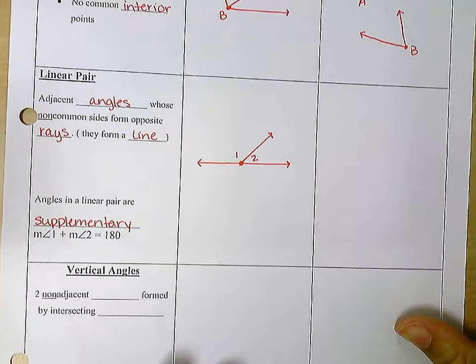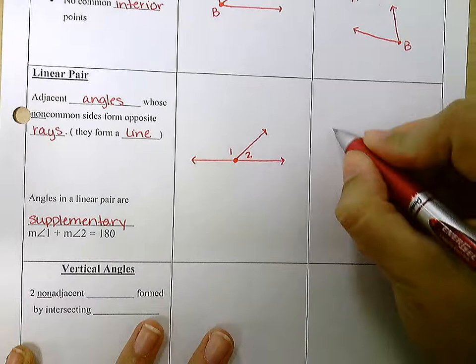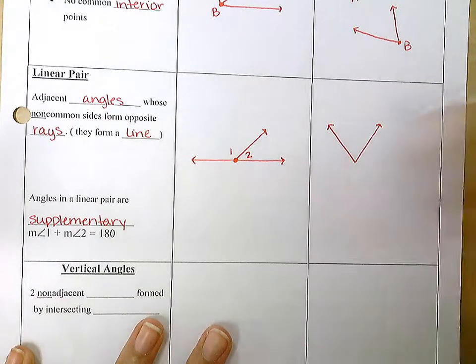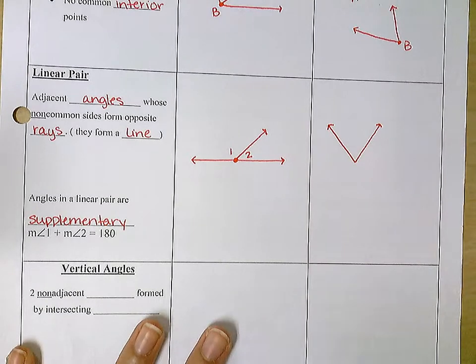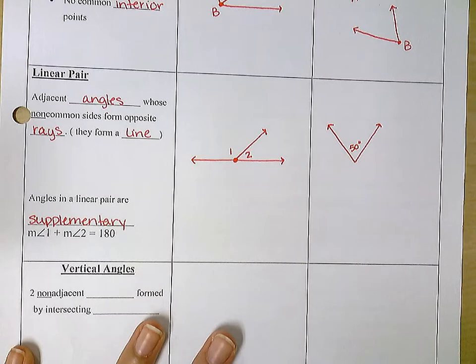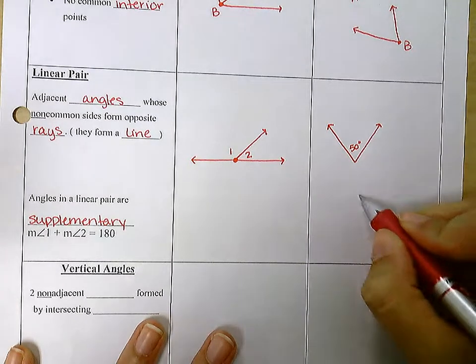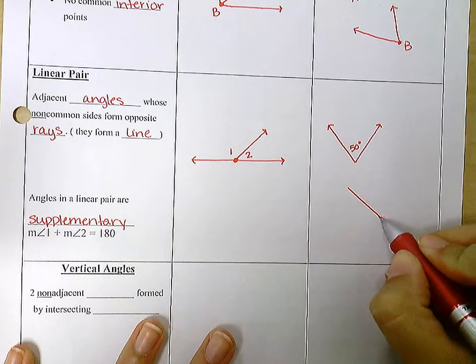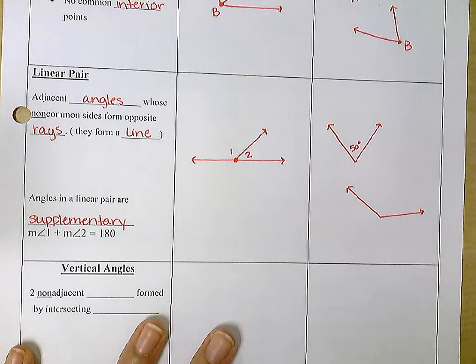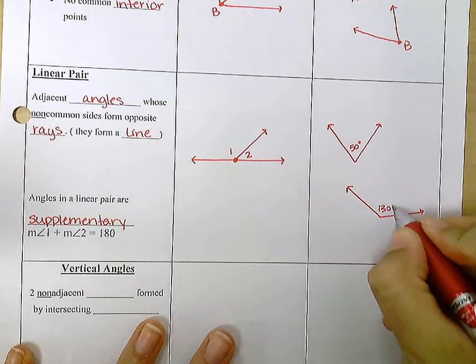Okay, a non-example is if I have one angle here, we'll say that's 50 degrees. And if I have another angle, I'll make this one obtuse, over here, say that's 130 degrees.